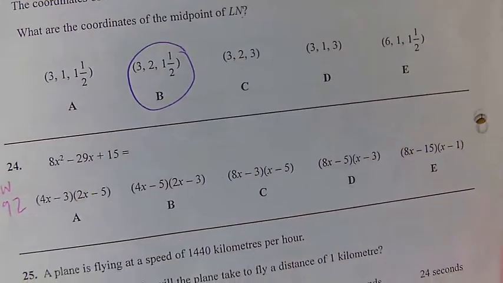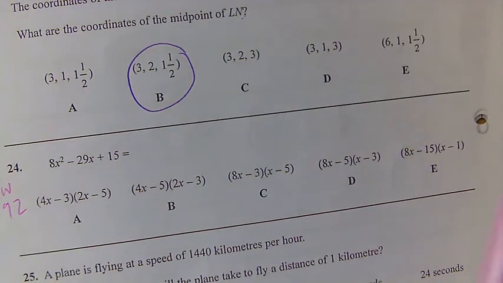But if it's a multiple choice question, absolutely you can do that. So let's just do a quick check. 4 times 2 is 8. 8 times 1 is 8. Fine. Let's check the numbers on the end.